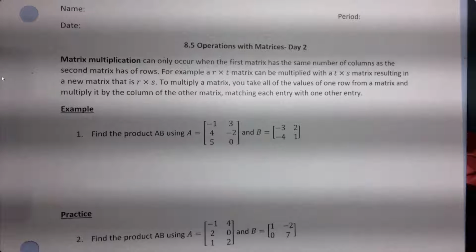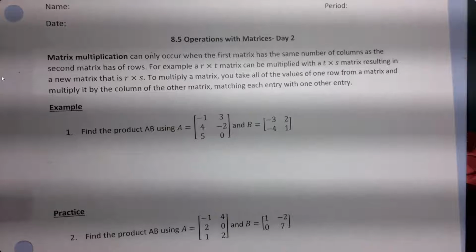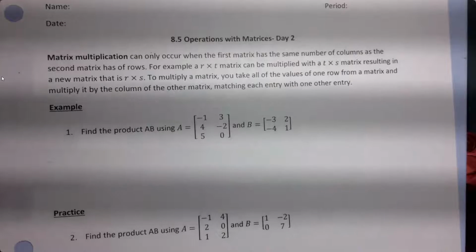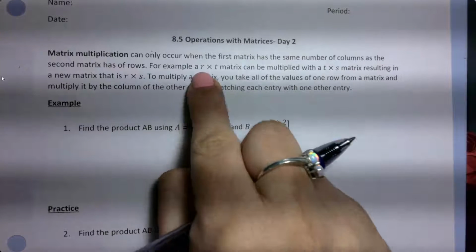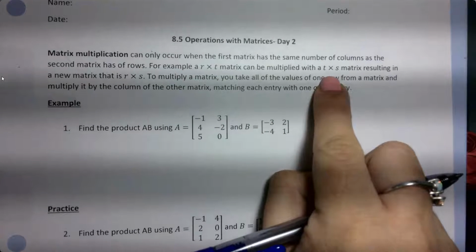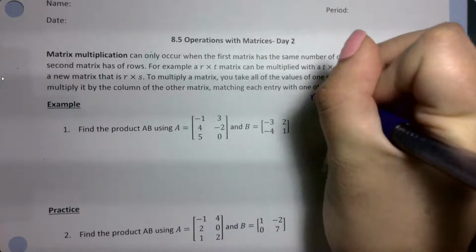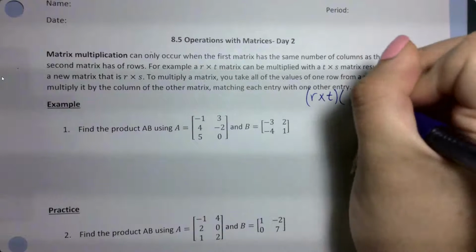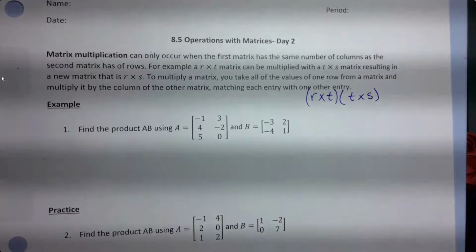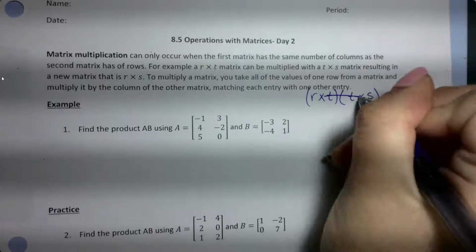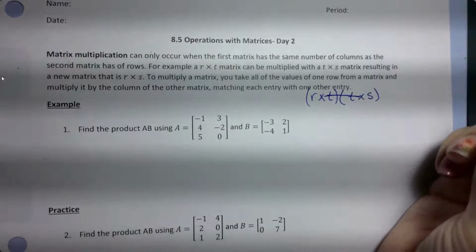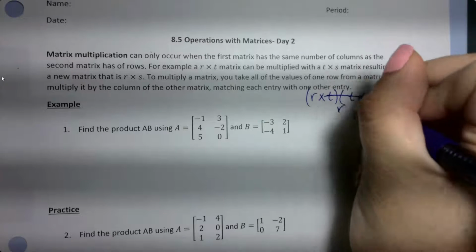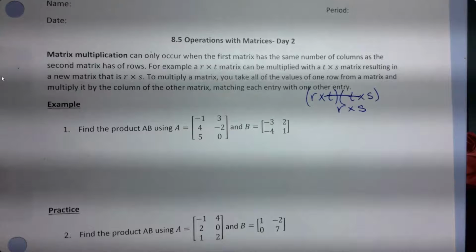Okay, so in this video we are going to be doing matrix multiplication. This can only happen when my first matrix has the same number of columns as my second matrix has rows. So if I have a matrix that is R by T and my second matrix is T by S, then I can multiply those together. So like this, when I multiply them together, I ignore the middle number, and my final matrix should be R by S big.